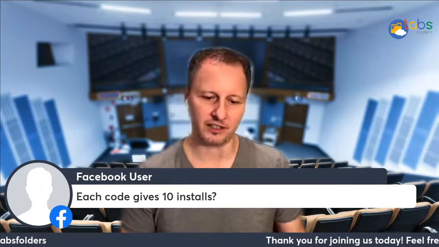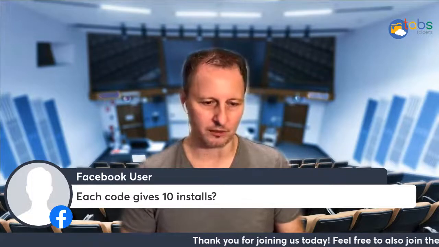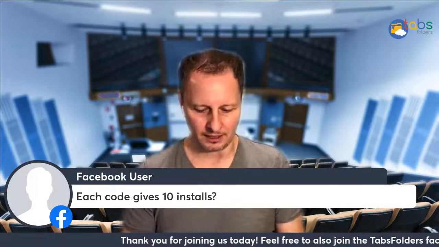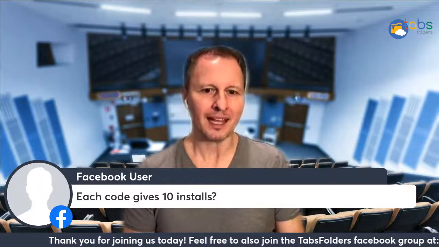Plus, we also have a bookmarklet currently for mobile devices. You install the bookmarklet in your mobile browser, like Safari, Chrome, whatever browser. They all work with bookmarklets. Whatever page you're on, you just click the bookmarklet, and that saves that bookmark into your Tabsfolders collection under mobile browser bookmarks.